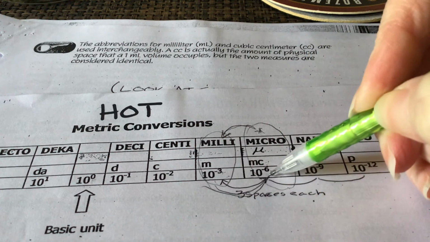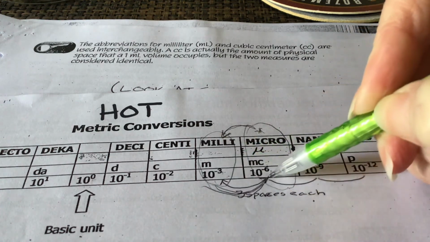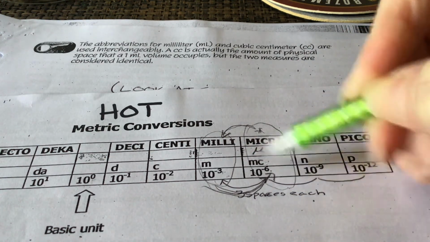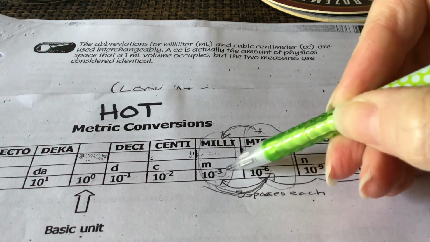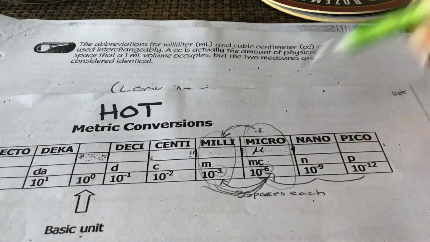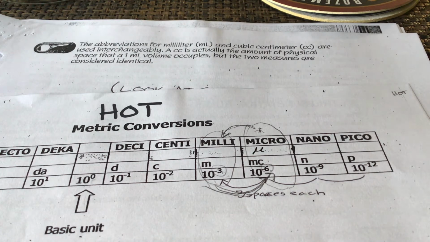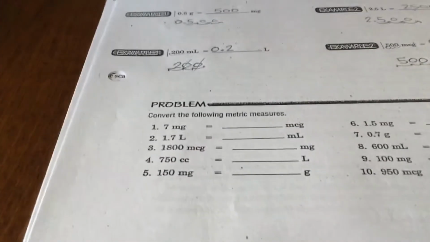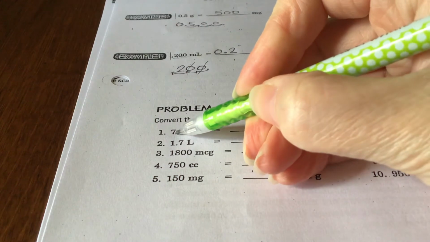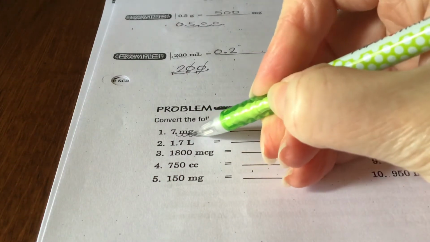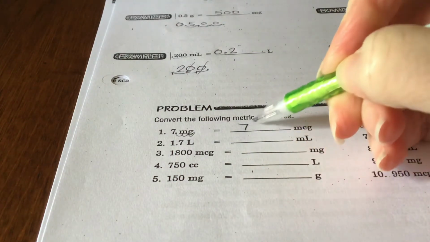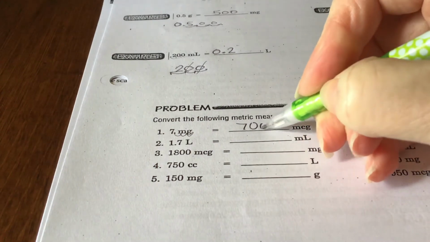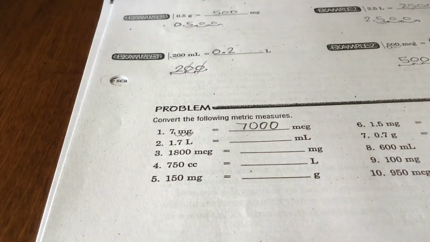So I'm going to the right. Do you see that? If I look at these little exponent things here, between -3 and -6, that's 3 spaces in between there. So it's 3 spaces to the right. So here's our decimal point. We go 1, 2, 3, and we fill those empty spaces in with zeros.